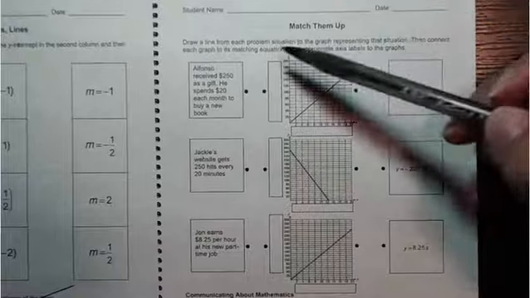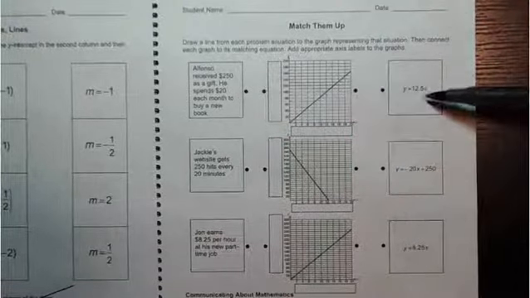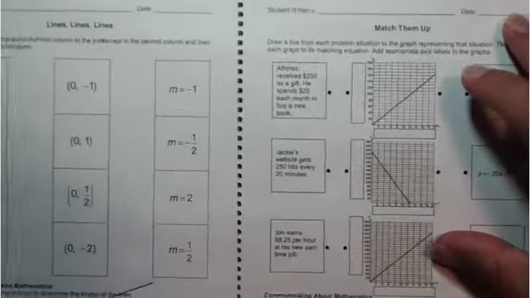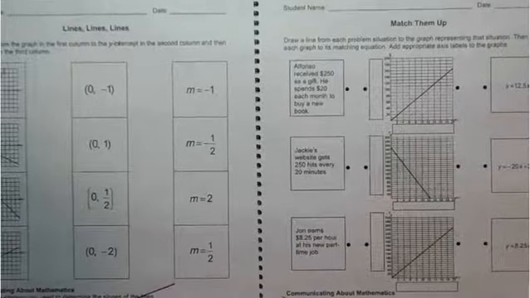You do not have to do the bottom, communicating about mathematics. And then the one on the right is match them up. You're matching the word problem with the graph as well as the equation. So I'll give you another minute to finish that, and then we will get started.